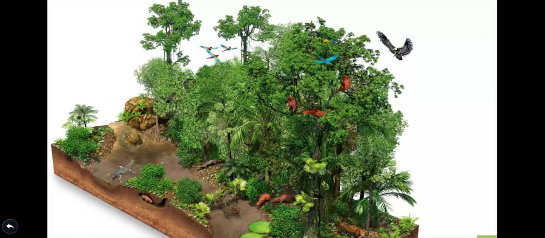It's safe from predators. They might occasionally drop down to the forest floor, but they shouldn't need to. They can jump from tree to tree. Now, what we also find in this particular image are some crocodiles and maybe alligators as well, and they will live in the rivers, but they may also occasionally go onto the banks and live on the forest floor.